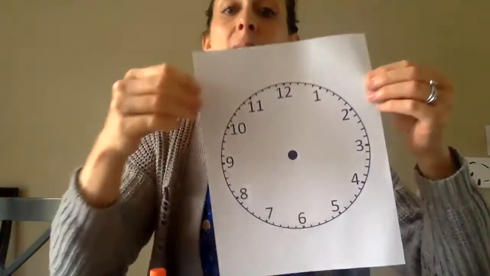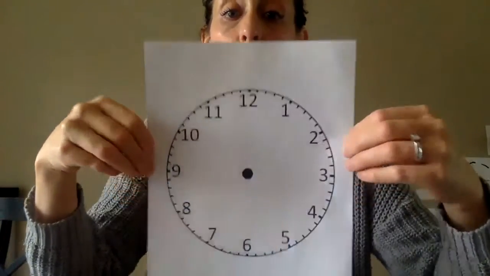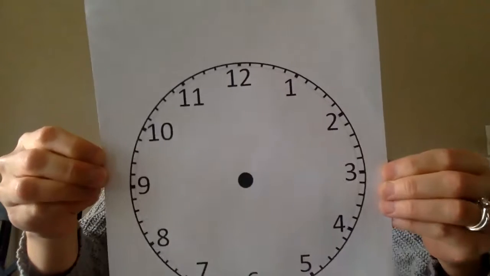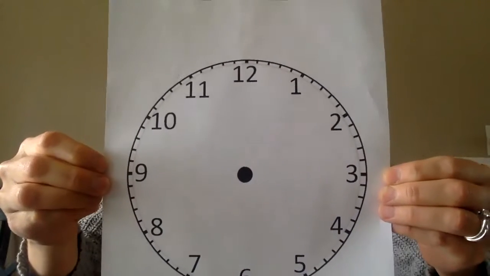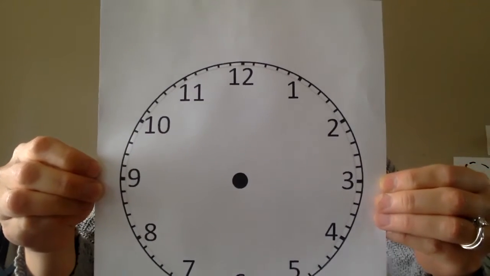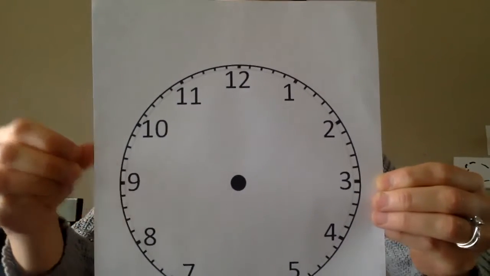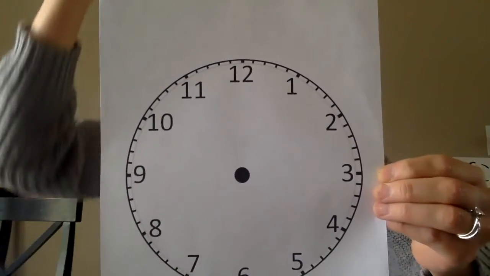And when we look at a clock, it looks something like this. Now, you may not have a clock like this in your house. As I found out, I don't have a clock like this in my house, so I had to print one out to show you. And you notice that there are numbers. I wonder if you can find out by looking, how many of these numbers do you see? Well, let's find out. Let's count together.